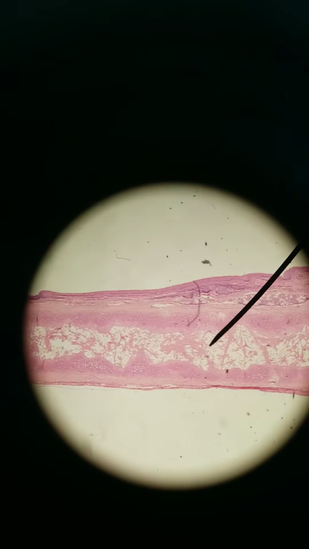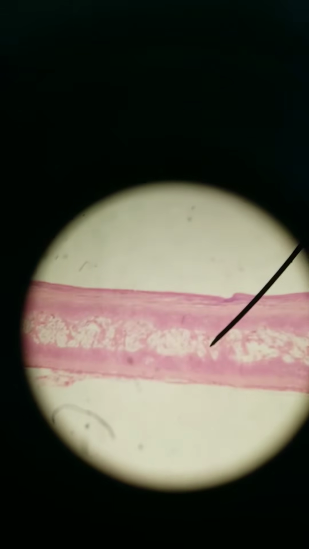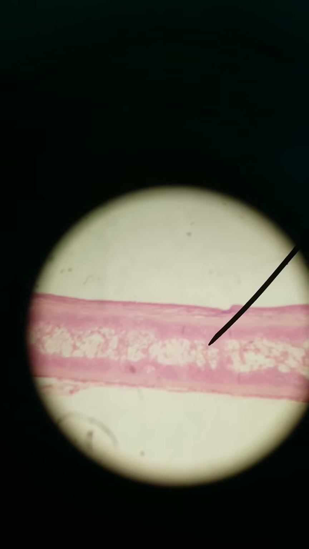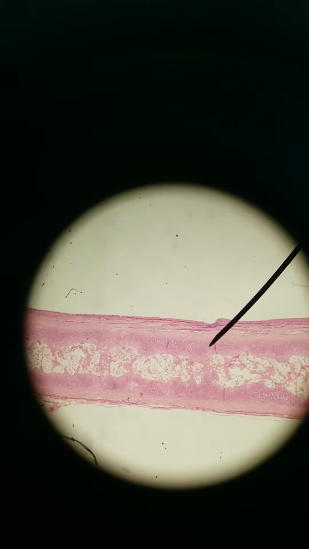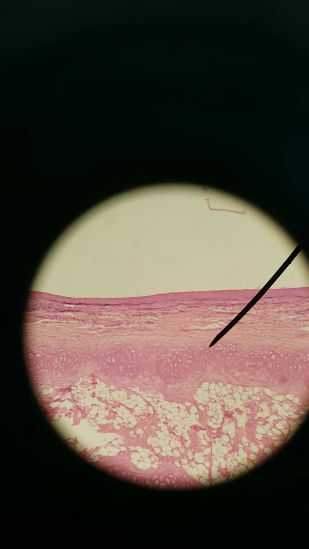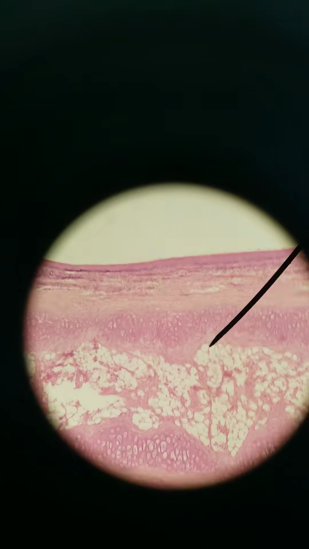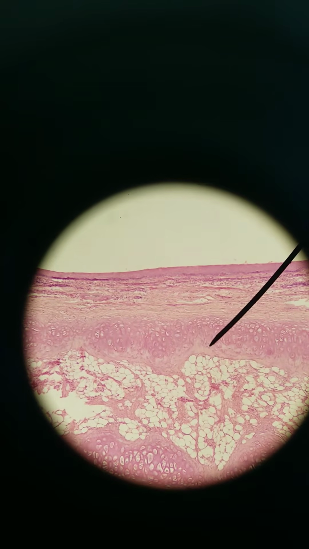And here's the epiglottis, a section of that. Towards the middle, we can see this darker stuff here. That is the elastic cartilage. That was 40x. Let's go to 100x. You can see that there's fat here in the middle. But this tissue right here, where the arrow is, that is elastic cartilage. Let's go to 400x.